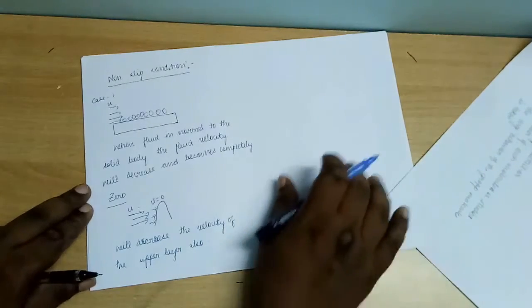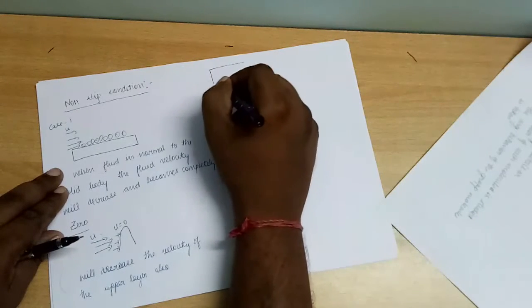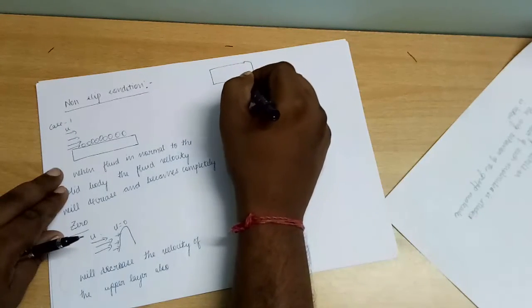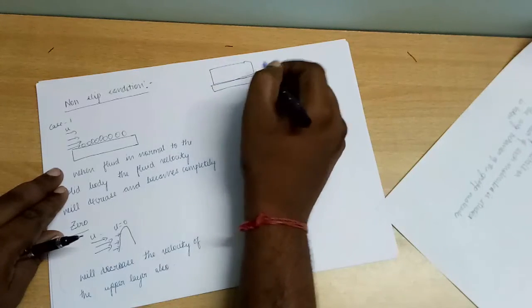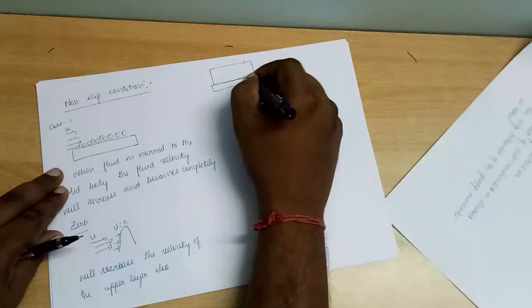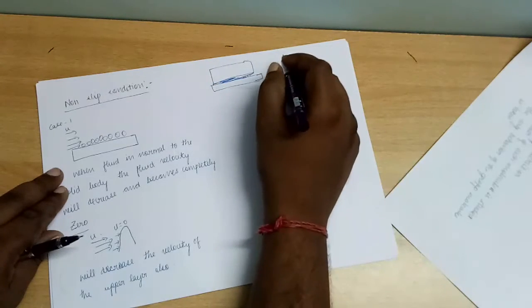Why? How? Because if you see that when a fluid is flowing on a surface, fluid is sticky, I mean it sticks with the solid surface.